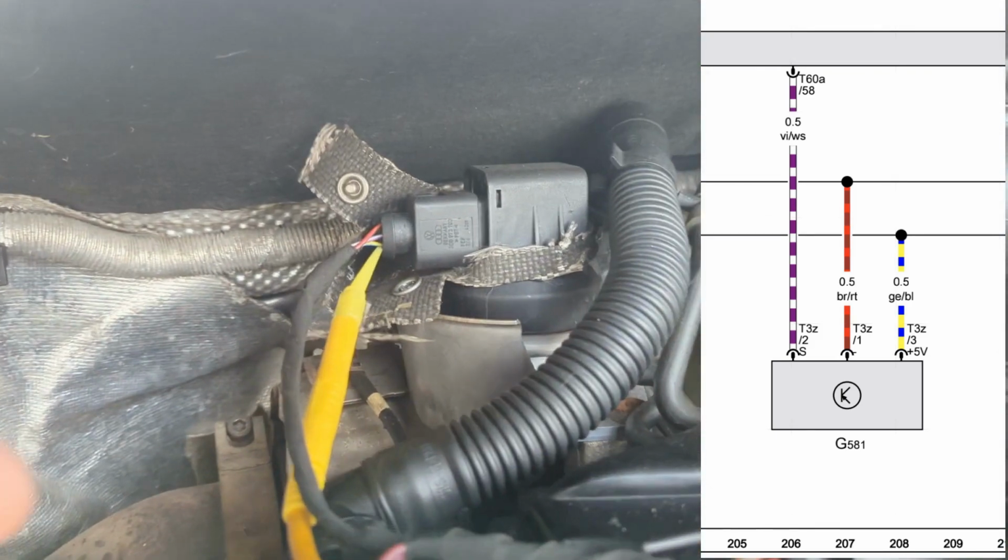There's also a boost control solenoid or an N75 valve. I might get my power probe and actuate that, and that should test the solenoid, the vacuum lines and the actuator itself. So yeah, right, we're hooked up now.